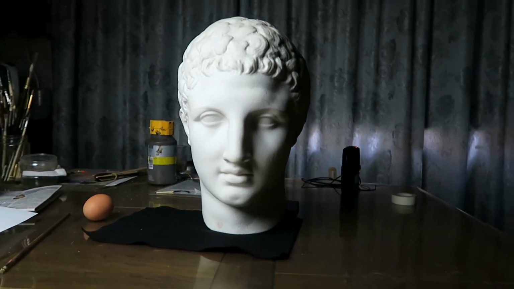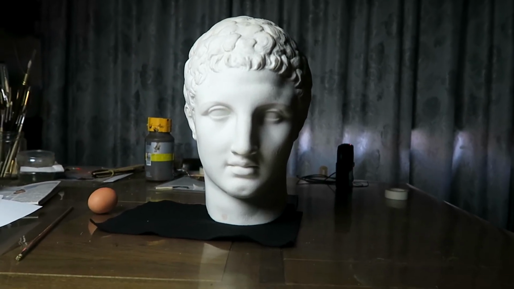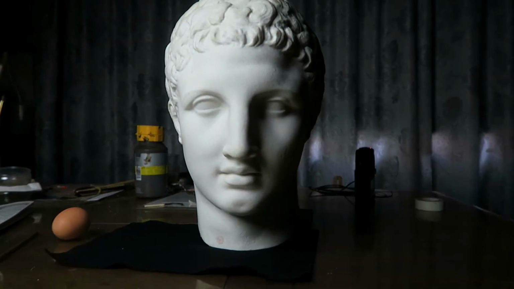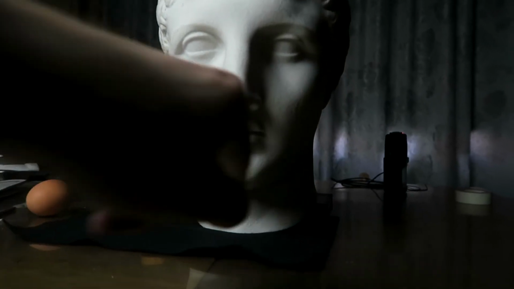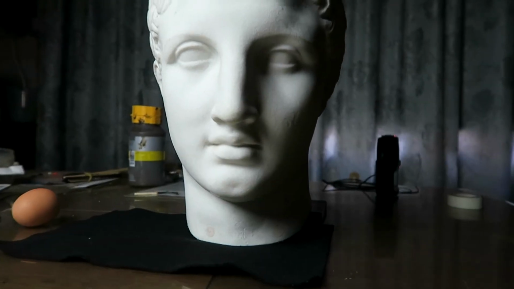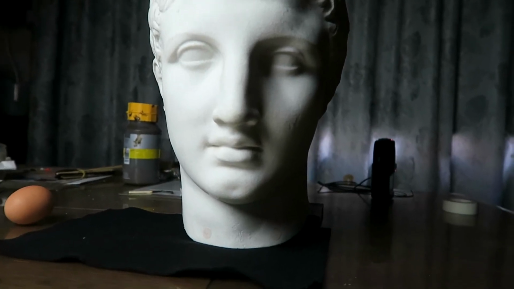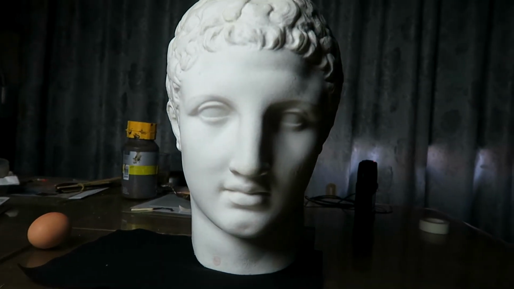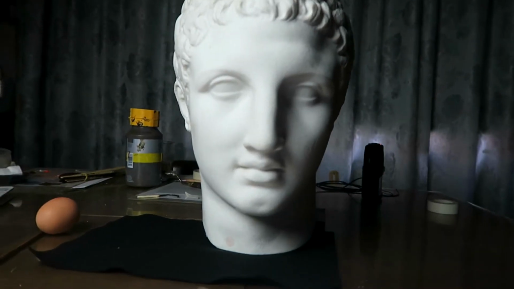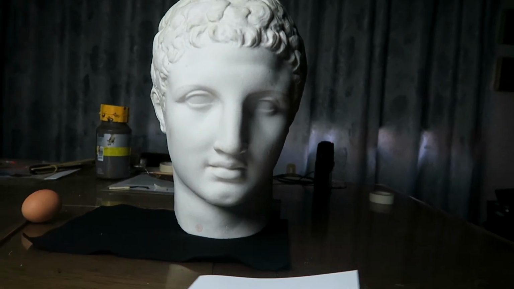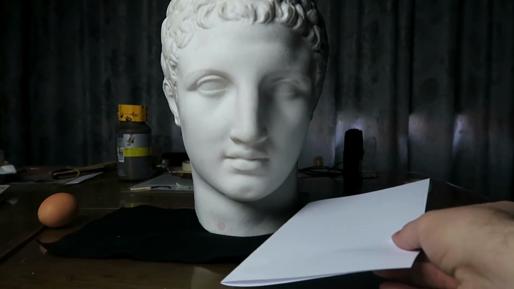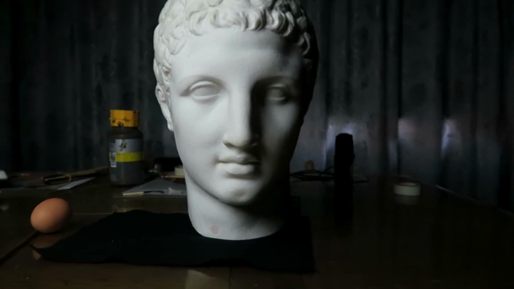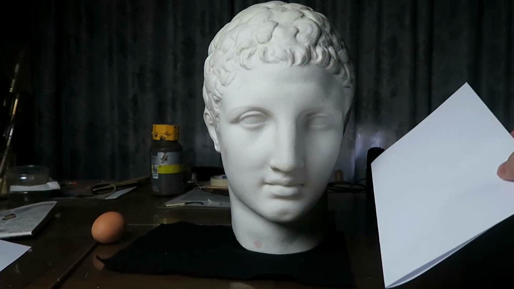So just like with that egg, you see all kinds of reflections. The underside of the nose also has some reflections from this here. But let's just take this white piece of paper and see what happens.